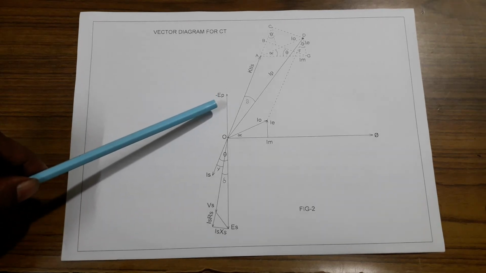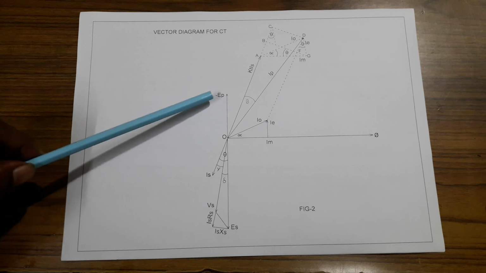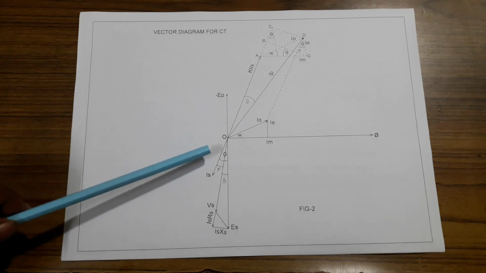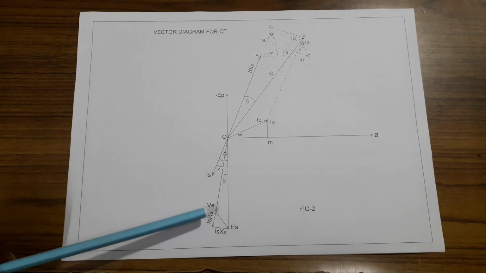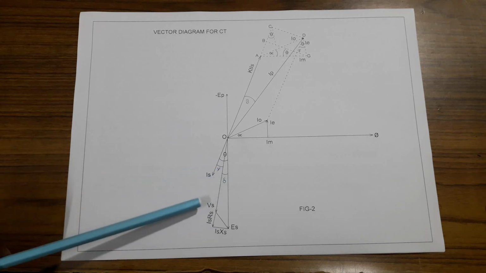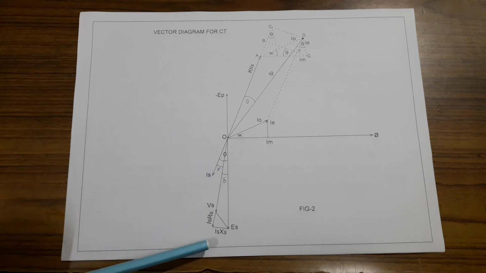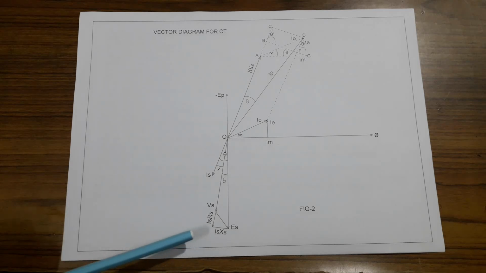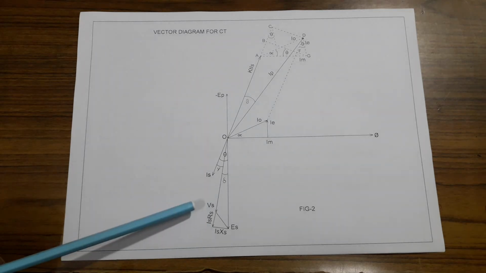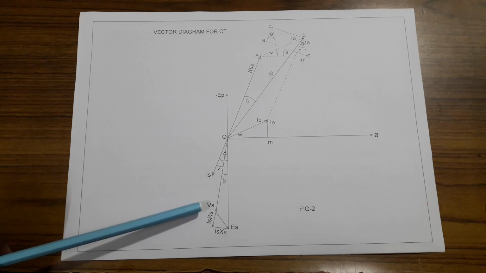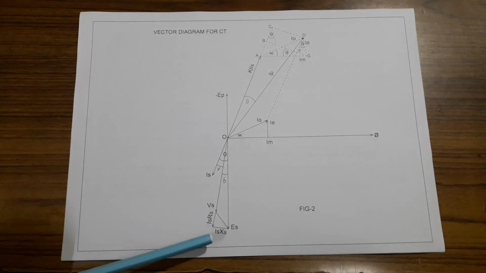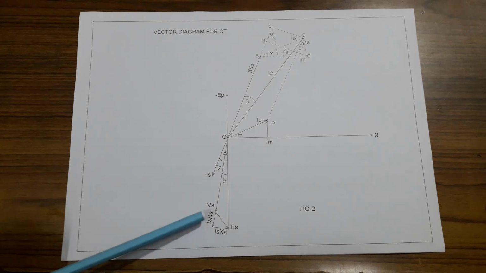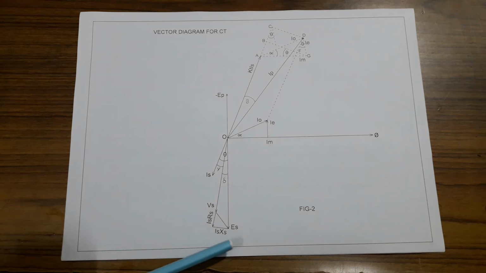Here is EP, the primary voltage, which is shown here reversed, and Vs is the secondary voltage after the resistance and reactance drop. Vs is the secondary voltage after deducting ISRS and ISXS from ES.